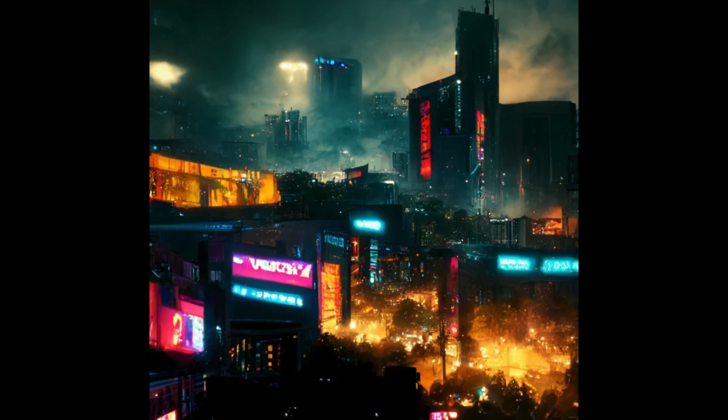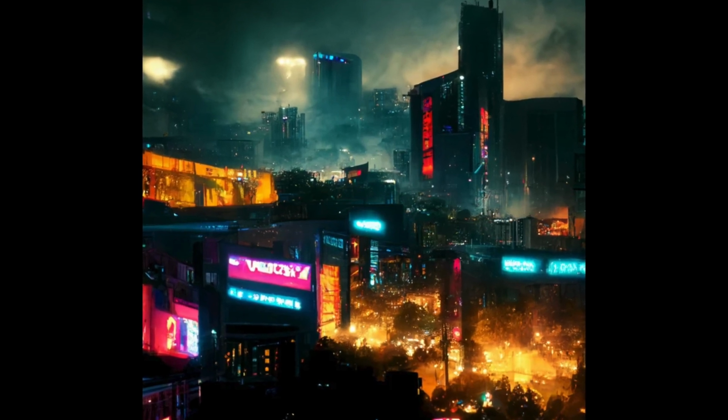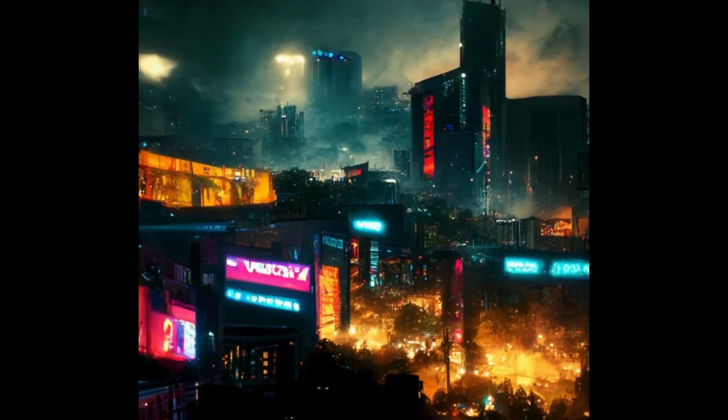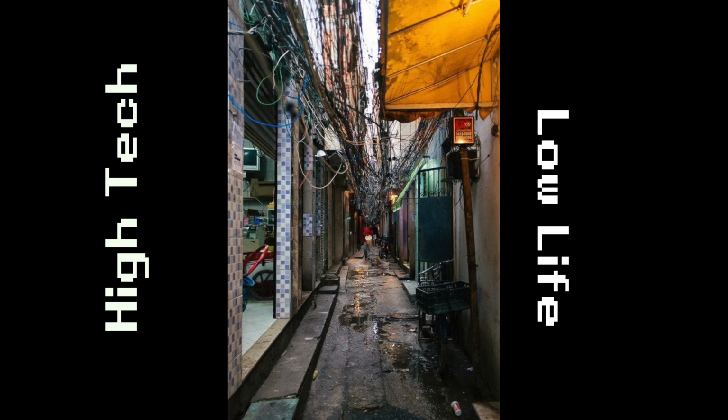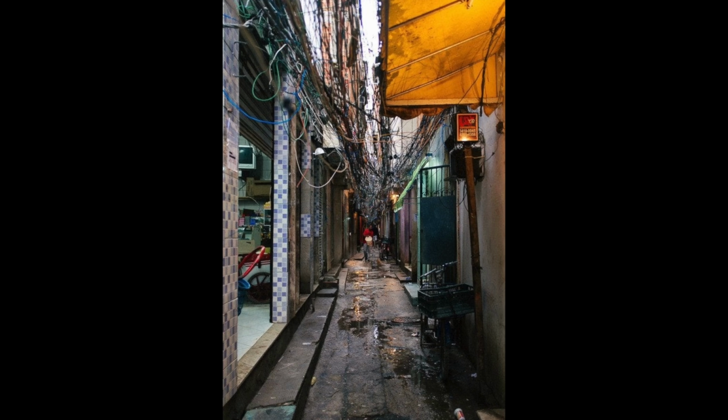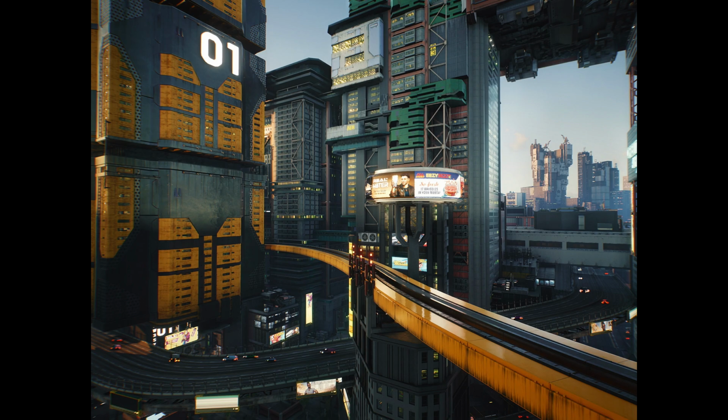This genre exploded in popularity and soon spread to other forms of media, from films to video games. But the heart of it all is the ideal of high-tech, low-life. It's a theme that's been central to cyberpunk from the very beginning, and it's what makes it so damn cool. You see, cyberpunk is all about the future, and in that future, technology has advanced to levels we can't even imagine. Just like how artificial intelligence is rapidly developing at a pace it's never been before. It's a great example for that.